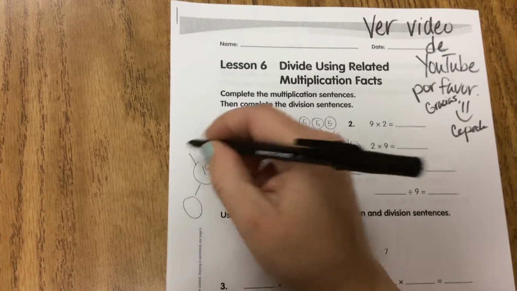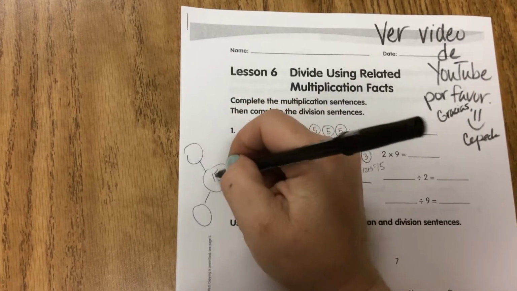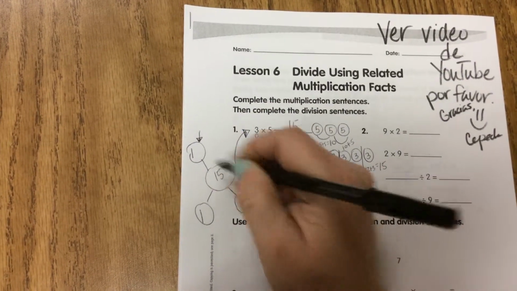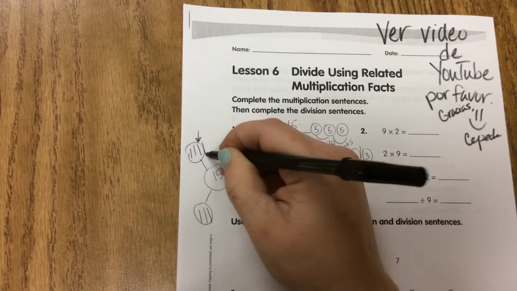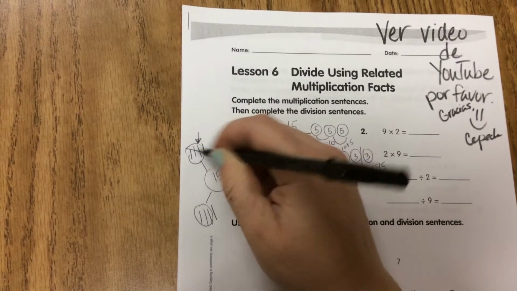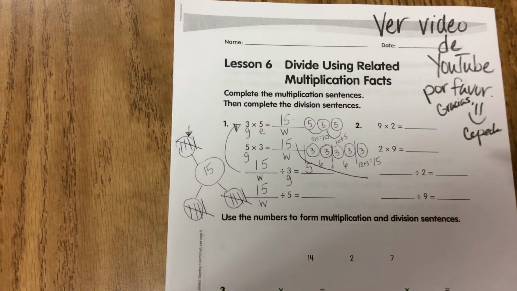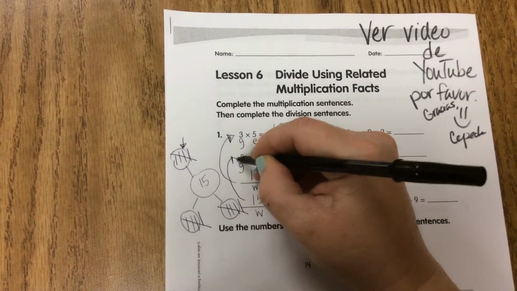And now we're trying to find out how much is in each group. So you're going to divide up and you'll start: 1, 2, 3, 4, 5, 6, 7, 8, 9, 10, 11, 12, 13, 14, 15. Each one had 5.